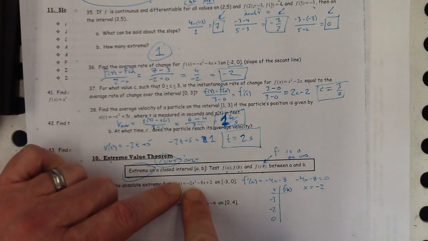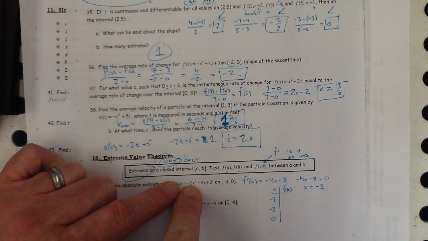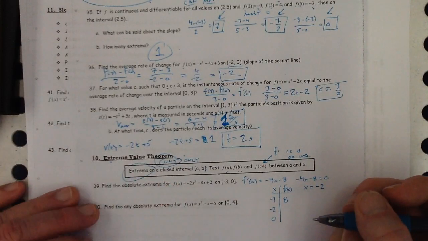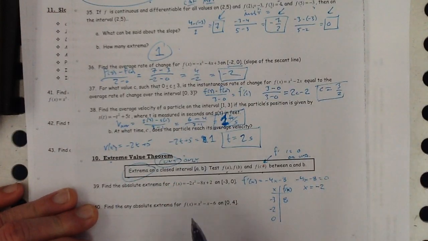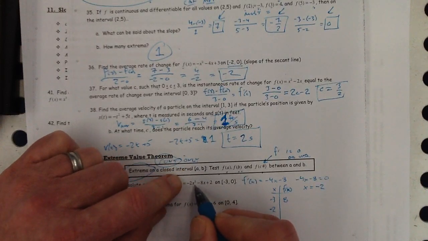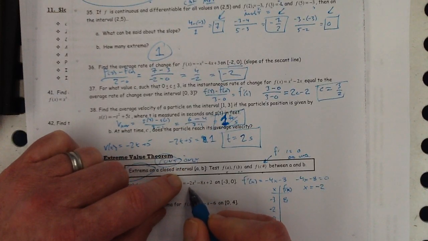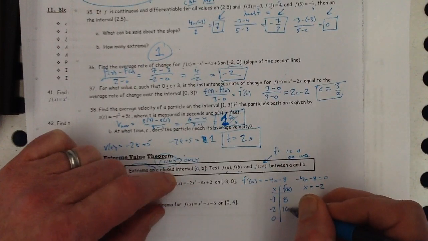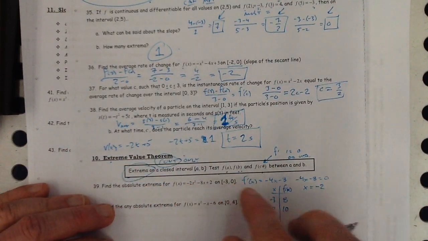So when I plug -3 in here, I get 9, -18, plus 24 is 6, plus 2, I think that's 8. And then when I plug -2 in, I get 4 times -2 is -8, plus 16 is 8, plus 2 is 10. And when I plug 0 in, I get 2.